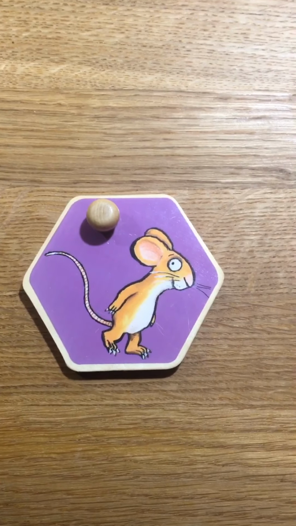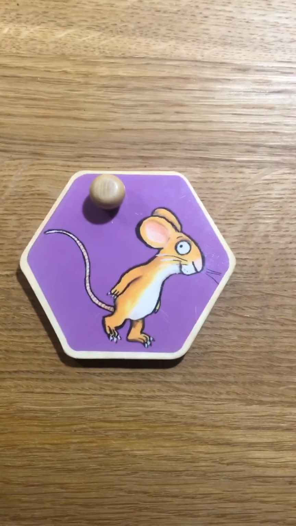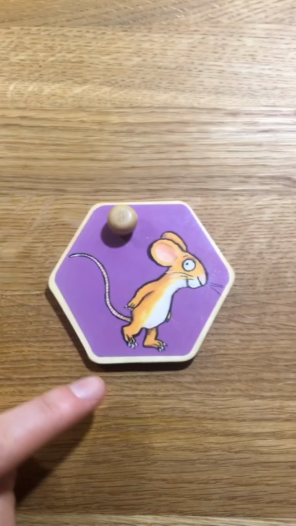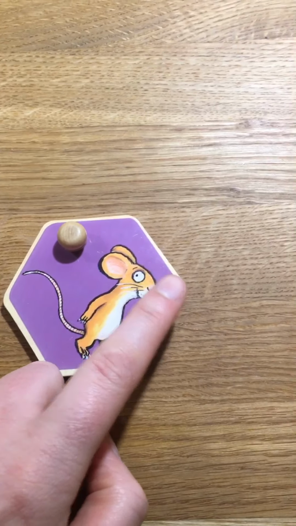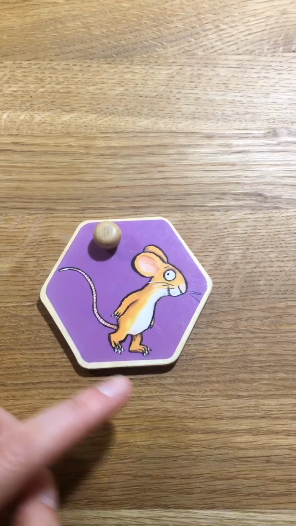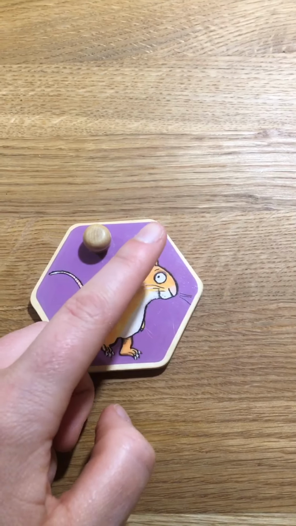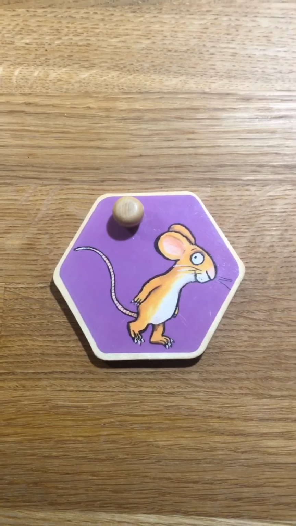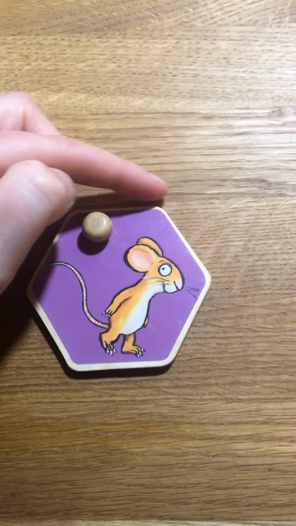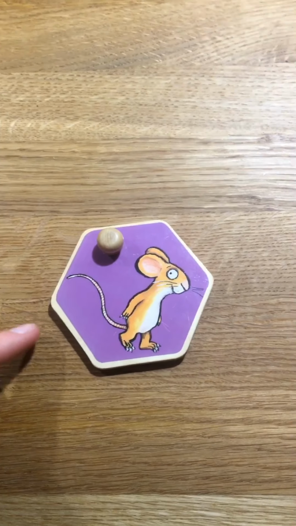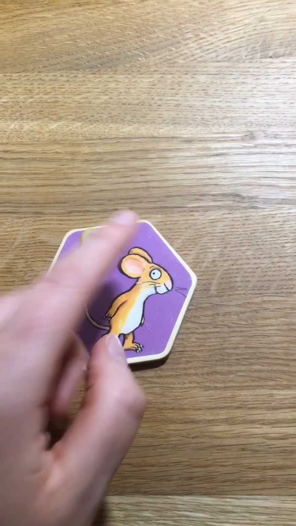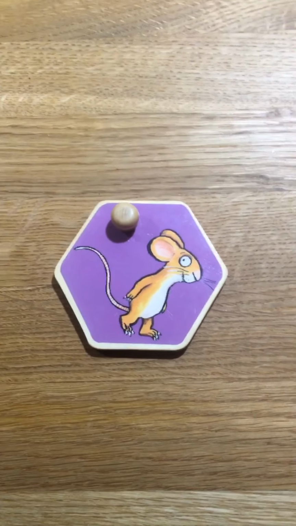My last shape is the hexagon. So we've got 1 vertex here, 1 vertex here, here, here, here, and here. So let's count 1, 2, 3, 4, 5, 6. 6 vertices, and I can see again it's straight lines on the hexagon. We've got 1 here, 2, 3, 4, 5, 6. So it's got 6 sides and 6 vertices.